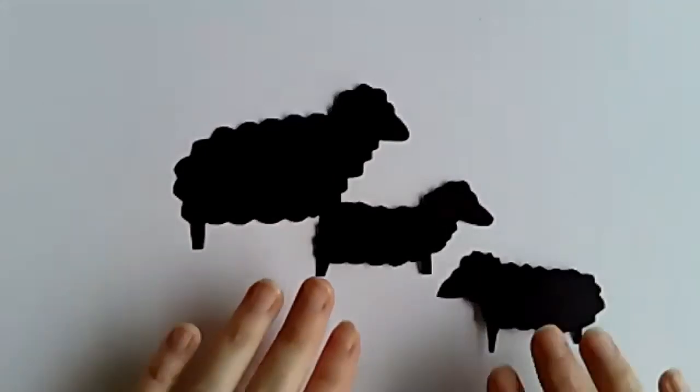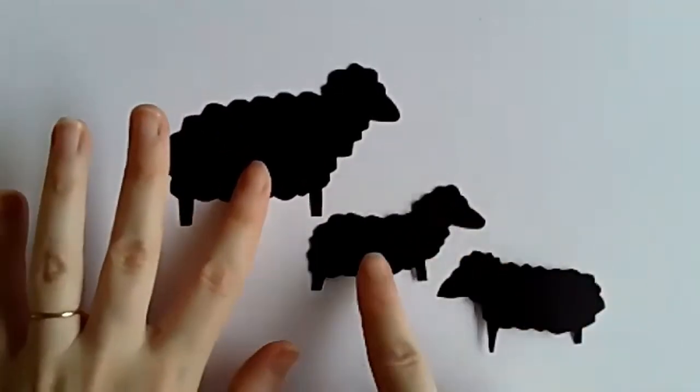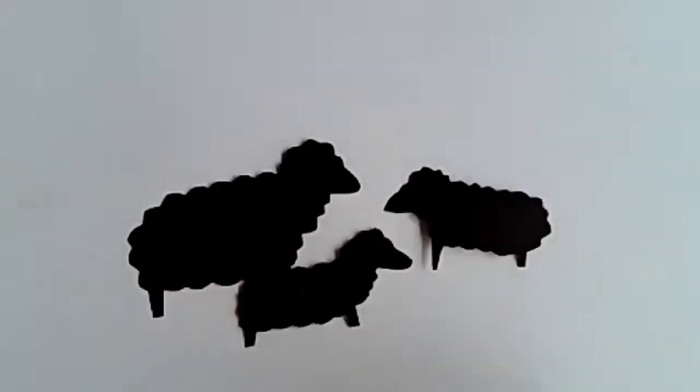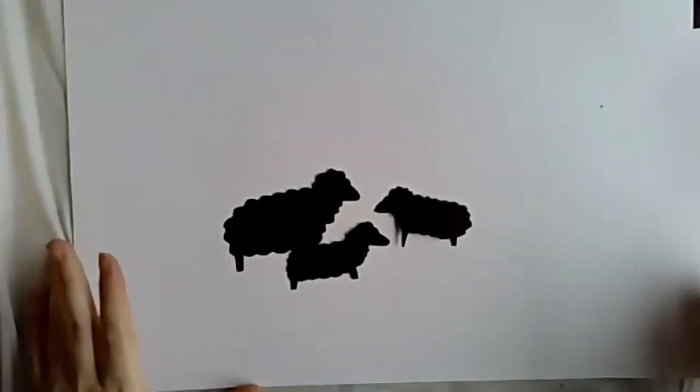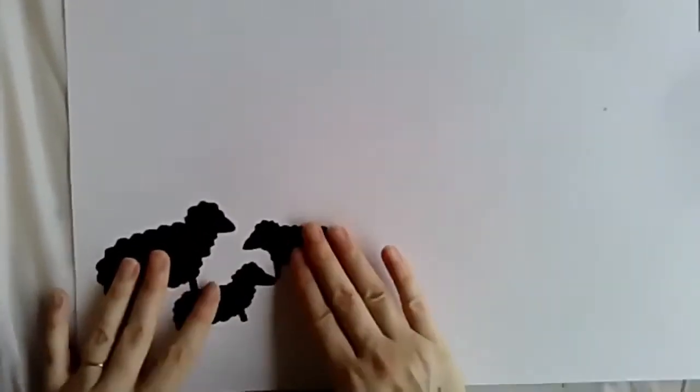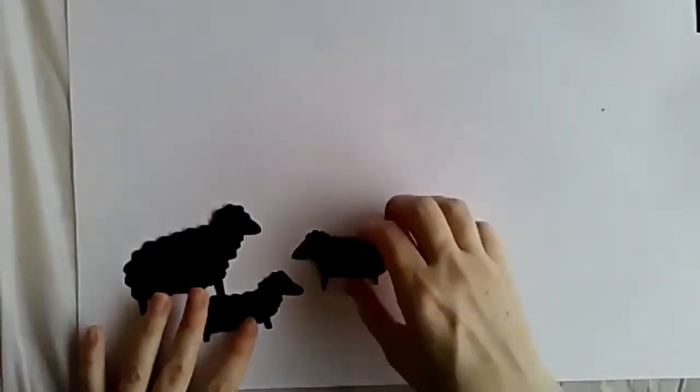So here I already had my mama sheep cut out because I was just practicing before I got on the class. But now I have my 3 little sheep. I'm going to go back out a little bit. I'm not going to glue anything down yet. I'm just going to take all my pieces and put them here. And then when I'm ready, I'll glue them. I'll make sure they're all in the right spot.